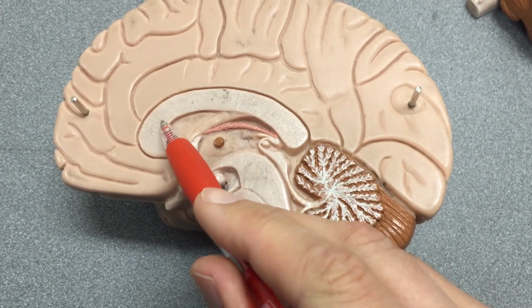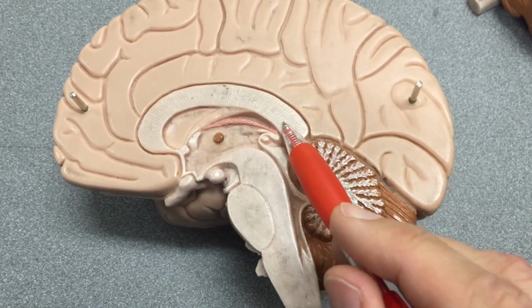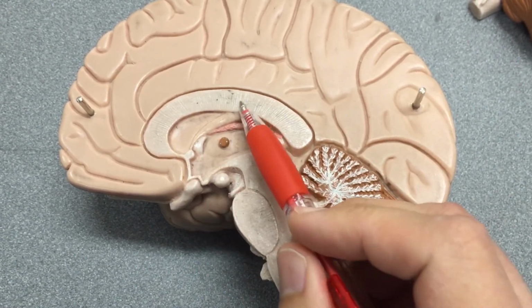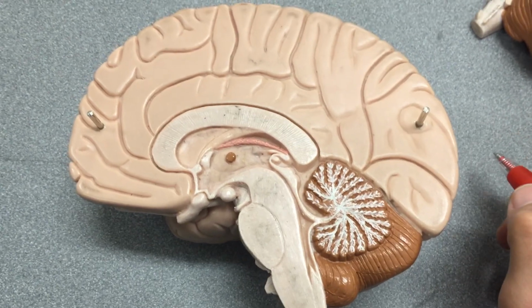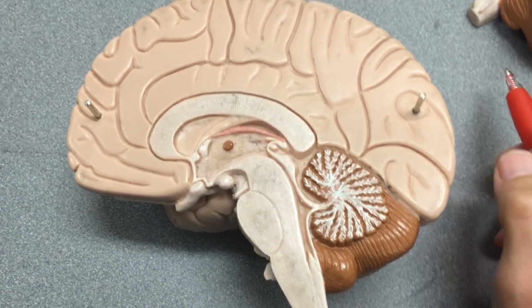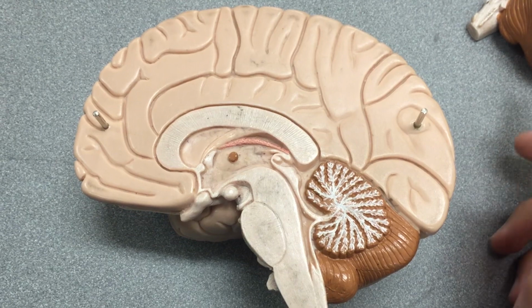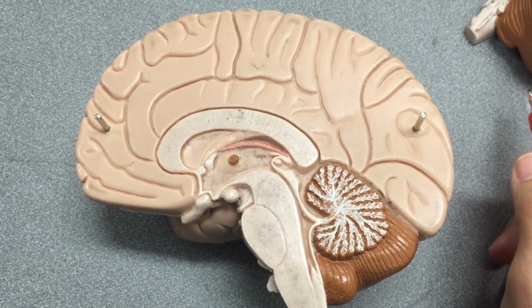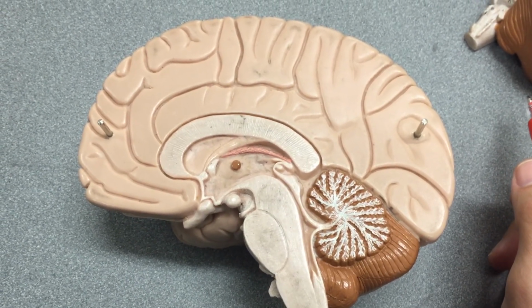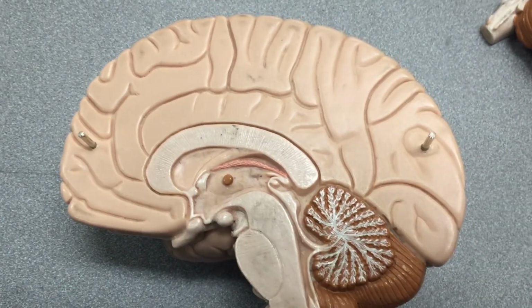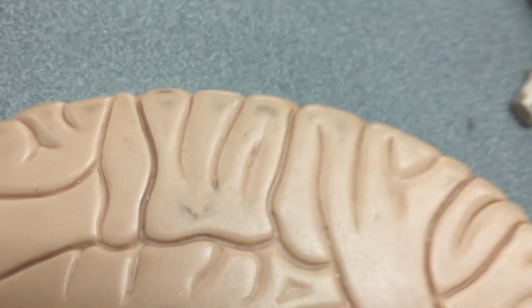Sometimes folks confuse this structure right here with the thalamus. This is in fact the corpus callosum, and what it is, is just a bunch of myelinated axons that run from the right and the left to help the right hemisphere of the cerebrum communicate with the left hemisphere of the cerebrum.